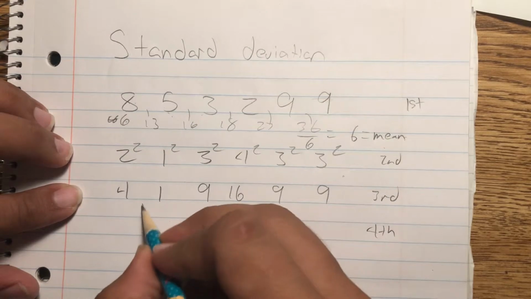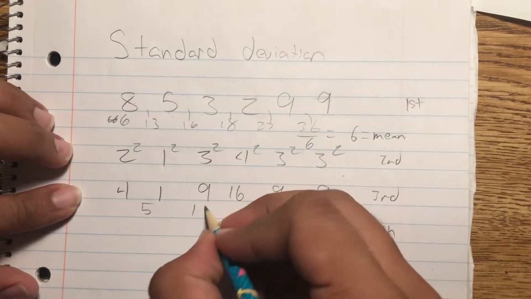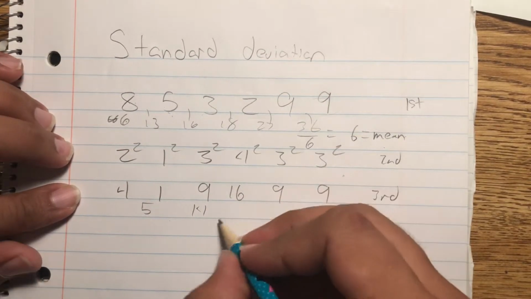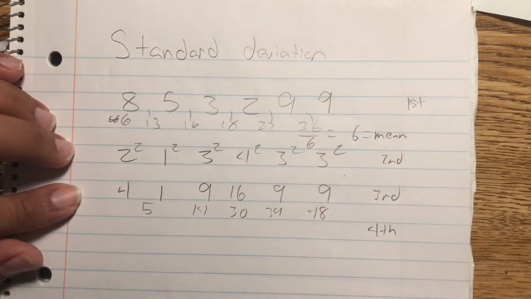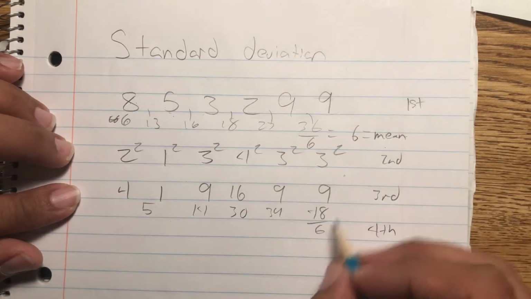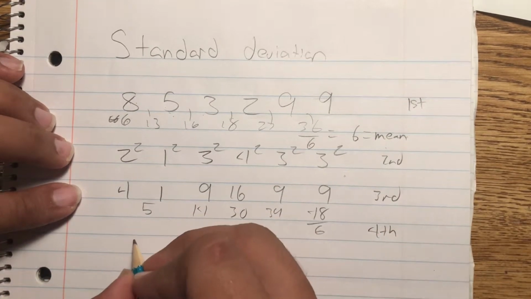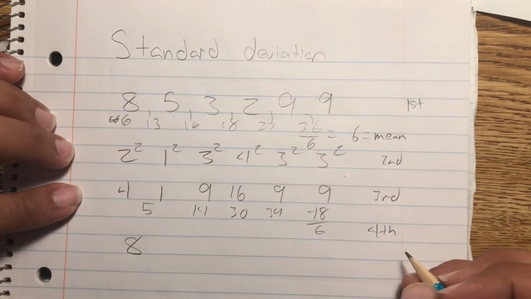So this and this make 5. This and this make 14. That's going to make 30. That's going to make 30. That's going to make 39. And that's going to make 48. 48 divided by 6 is 8. So 8 is your mean.